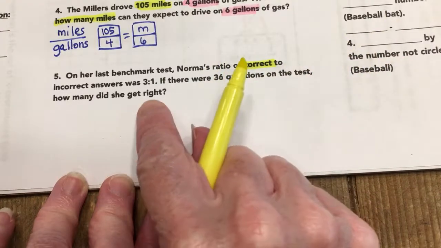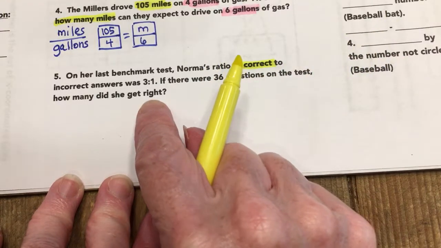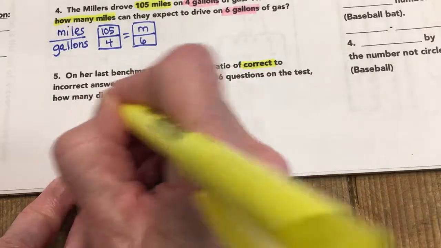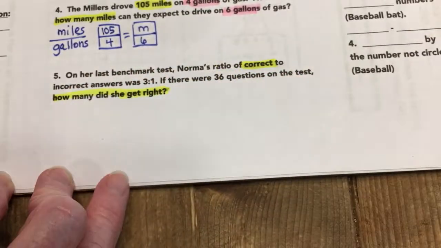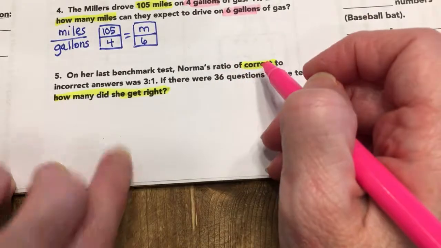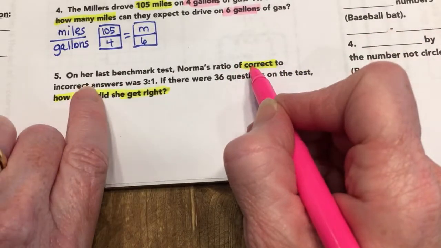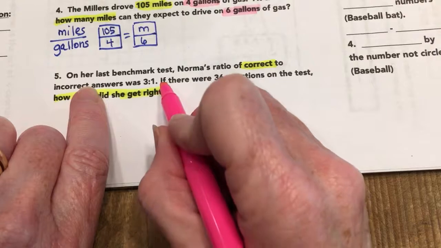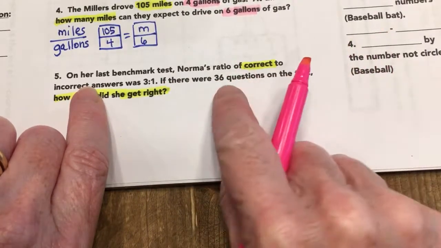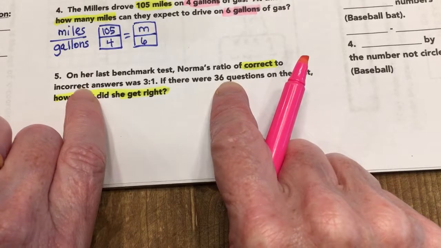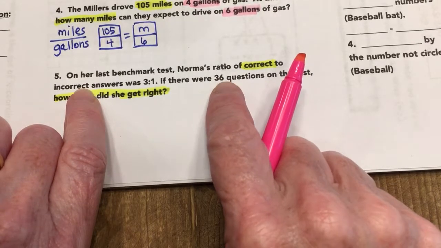So they didn't actually use the word correct again, but when you get something right, that's correct. So this is really going to go with that. How many did she get right? And then here they're comparing correct to incorrect answers, but if I keep reading, it says there were 36 questions on the test. So are those two things the same? Is the number of incorrect answers the same thing as 36 questions on the test?